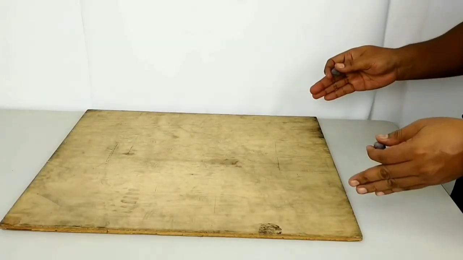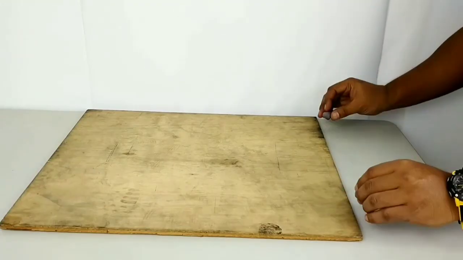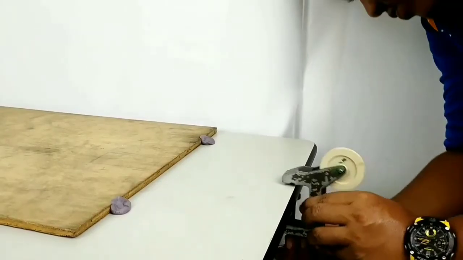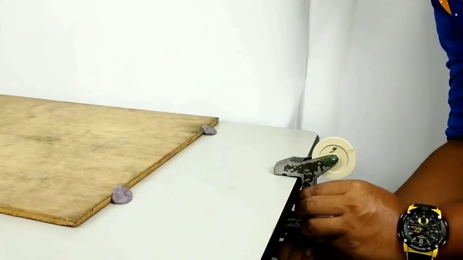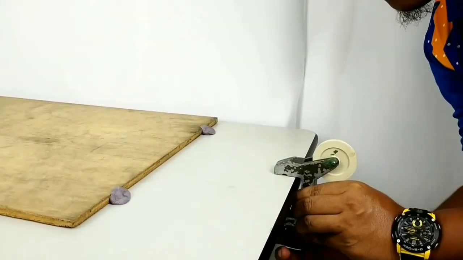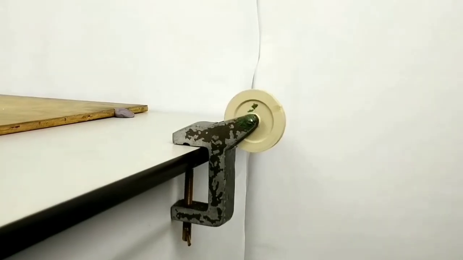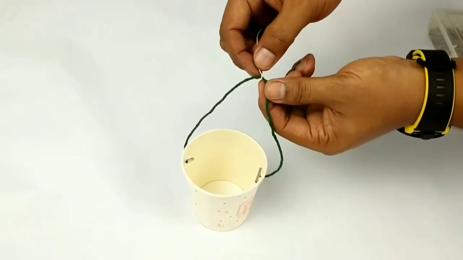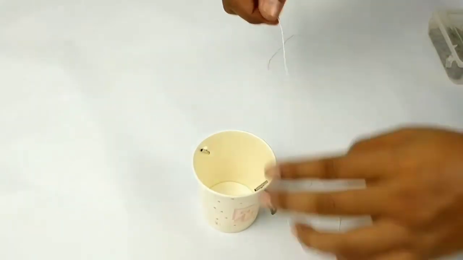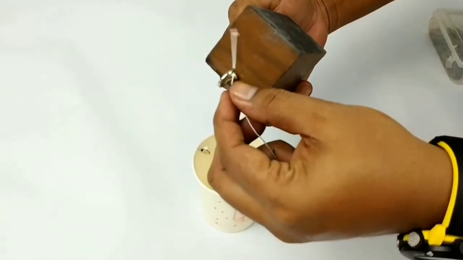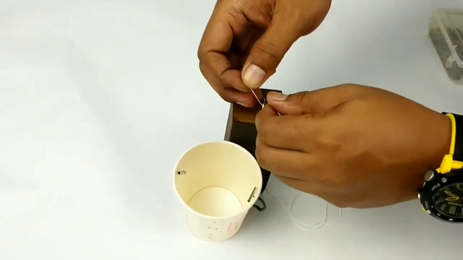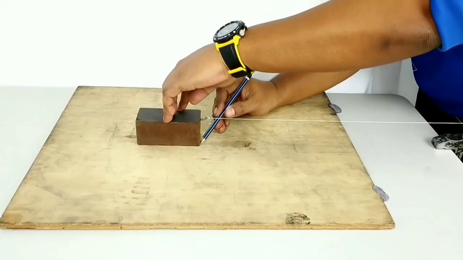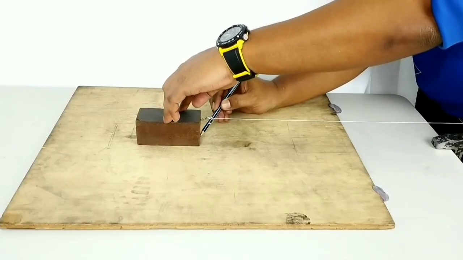To prevent the plywood from sliding, we will attach 2 plasticine between the plywood and the table. Make sure the pulley is clamped in the middle of the plywood. The string should be tied up neatly to the paper cup and the other end to the hook of the wooden block. When the wooden block has been set on the plywood, we need to mark the starting position.